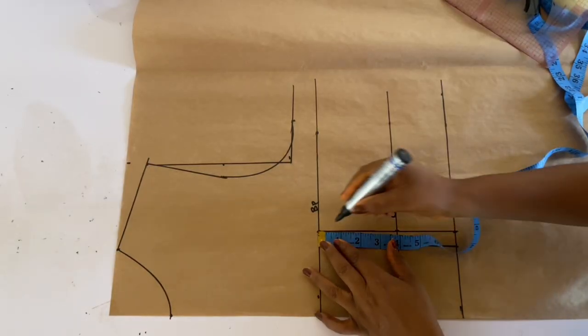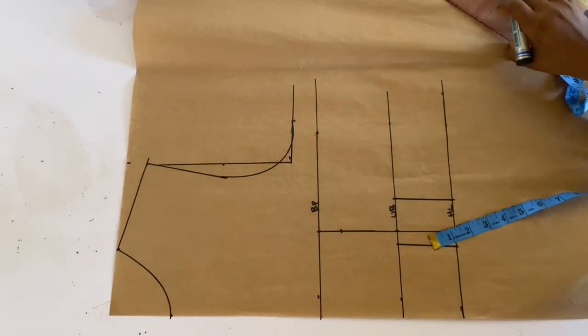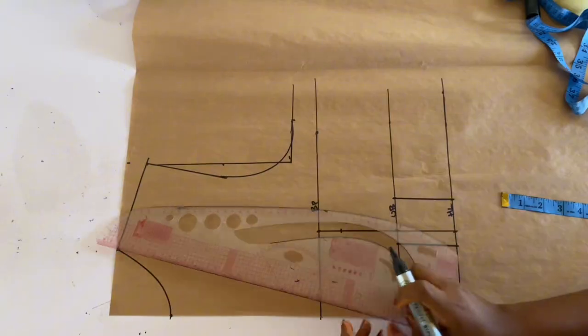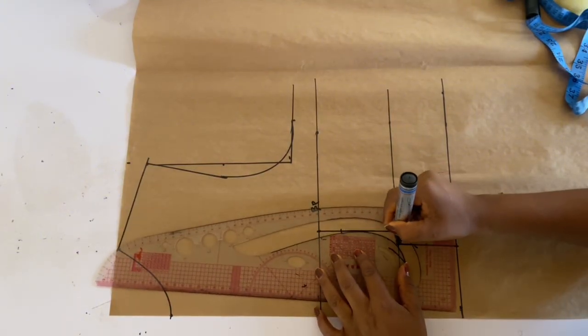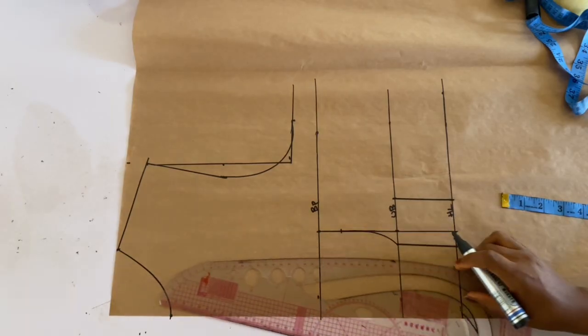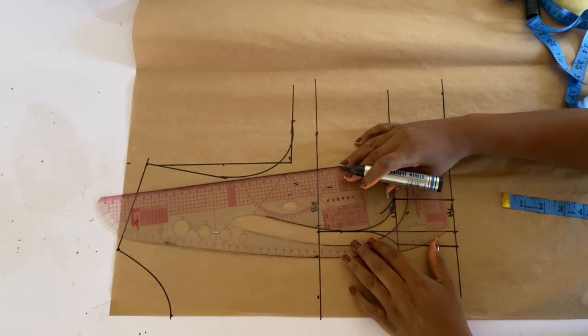The next thing I'll go ahead to do is to come down by 1 inch from my bust point, and I'll mark, and using the curvy side of my ruler like this, I'll connect from this 1 inch to meet my under bust on the two sides that I took.